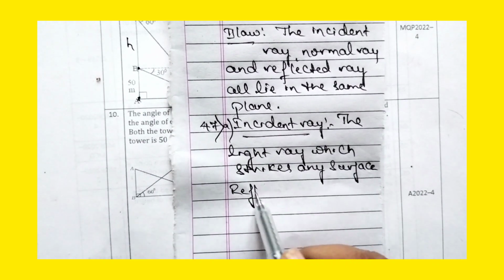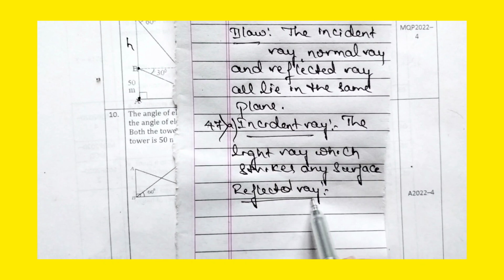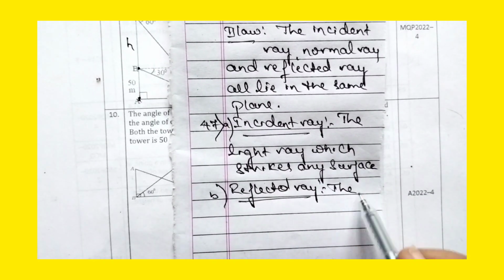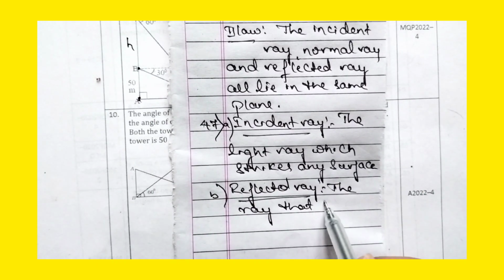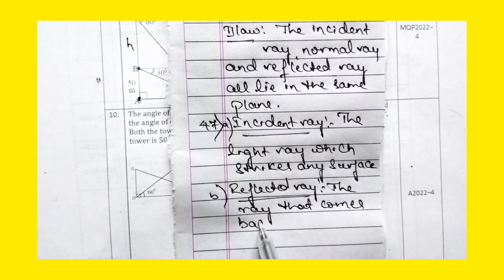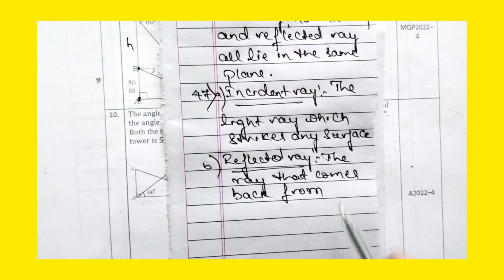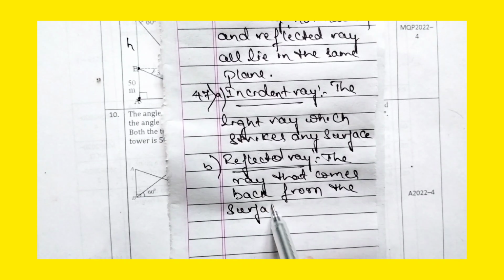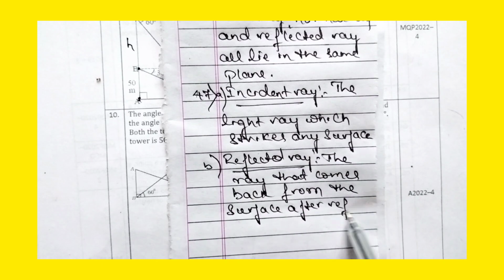Next, reflected ray. What is a reflected ray? The ray that comes back from the surface after reflection.